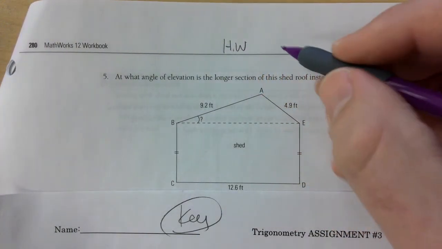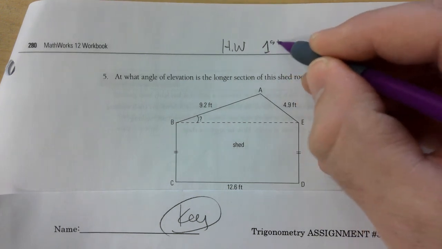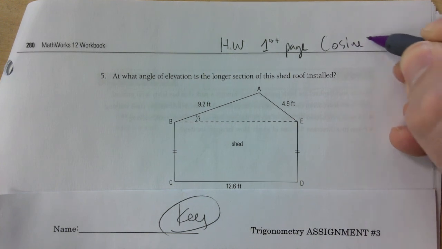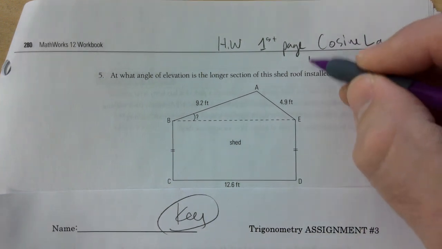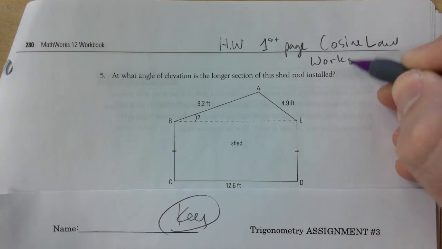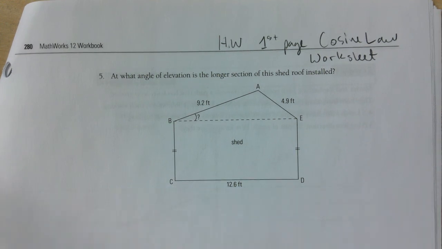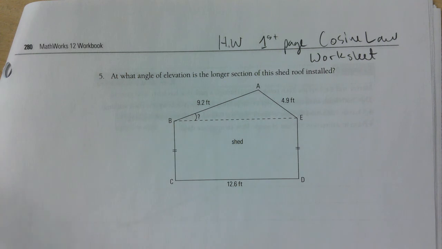Okay, so I'll write this down here. Homework, first page, cosine law worksheet. And it goes through both cases, the SAS and the SSS, right? So it's just a good way to practice to make sure you understand that before I assess you on that.